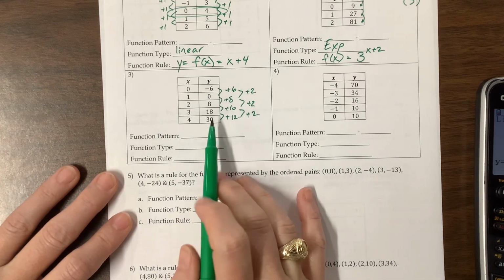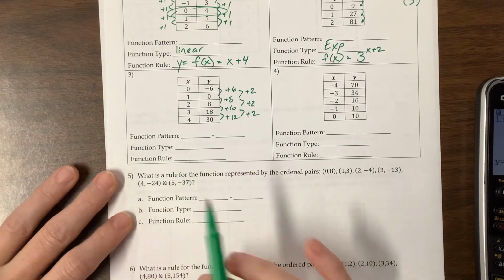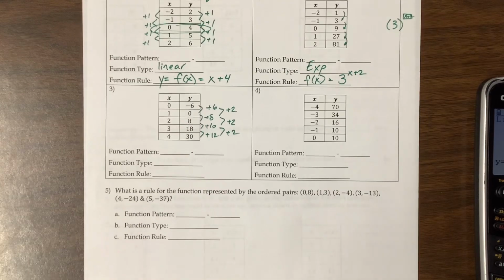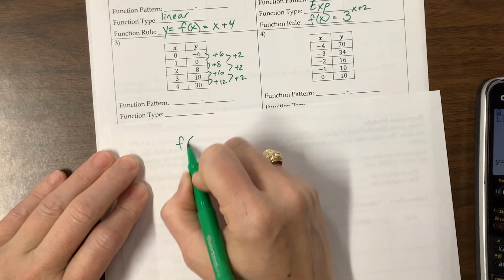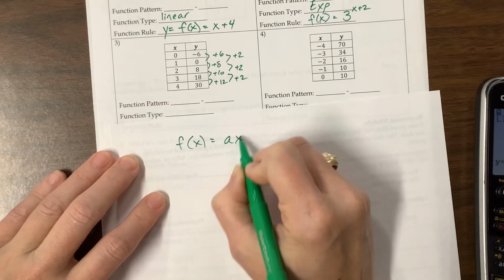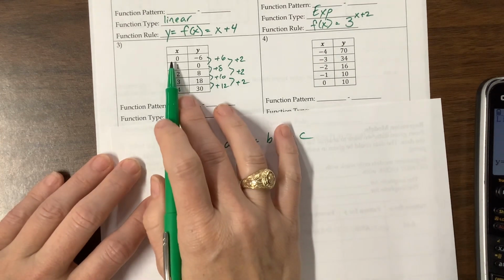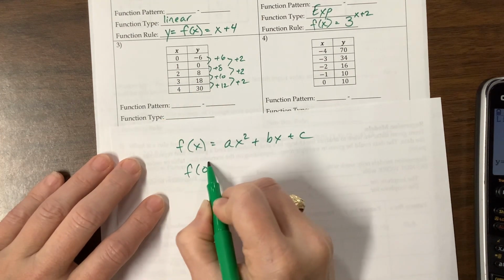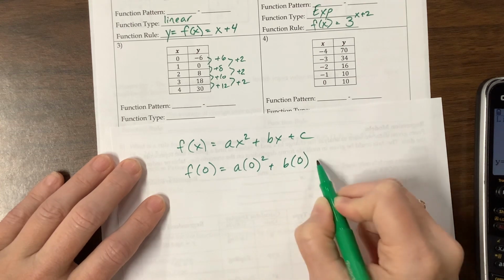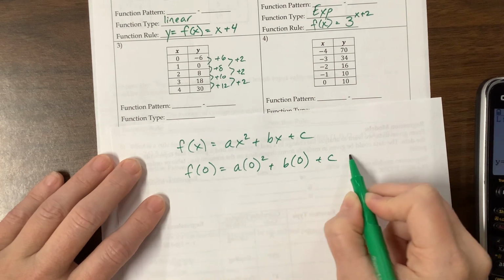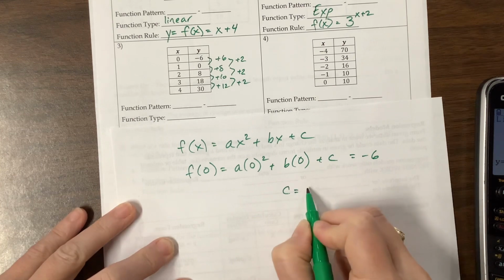Now, when I started doing my answer key last night, I didn't have a calculator at home, so I used systems to solve for this. I know my equation is going to be quadratic. It's going to be f of x is equal to ax squared plus bx plus c. I picked easier values to work with. So f of 0 is a times 0 squared plus b times 0 plus c. This is 0, this is 0, this is c, and it's equal to -6. So I knew my first variable c had to be -6.